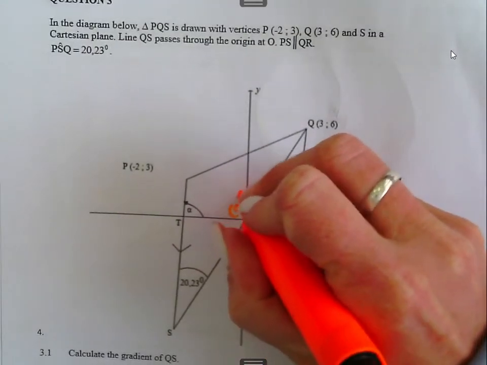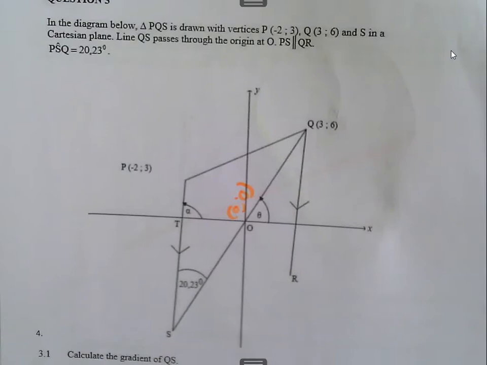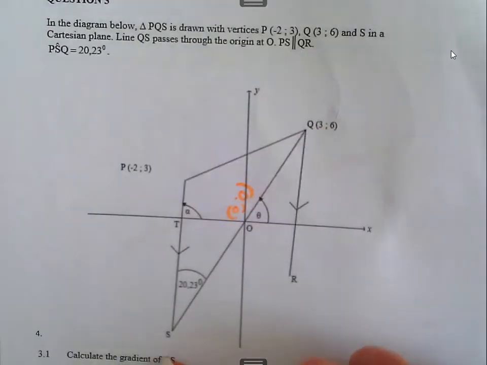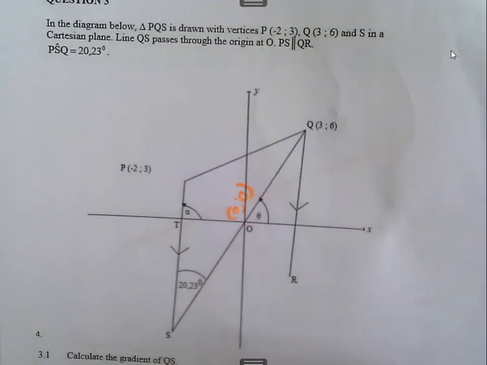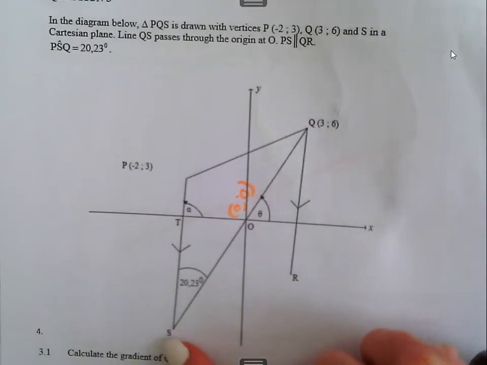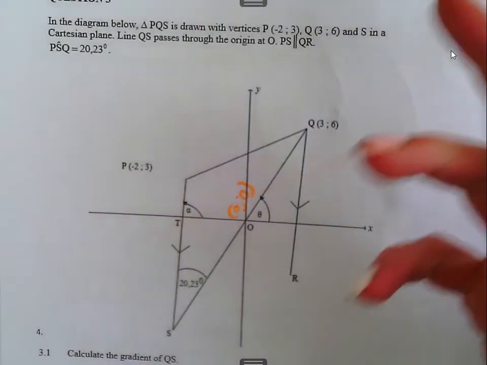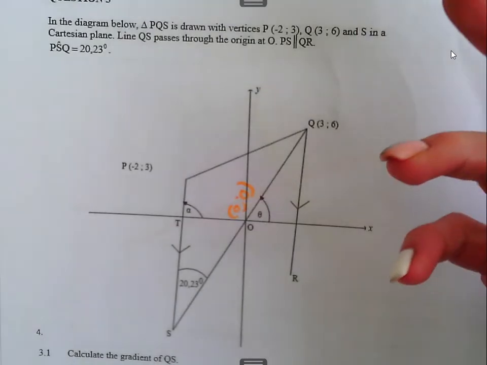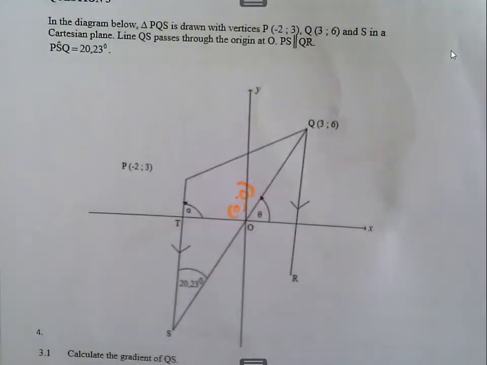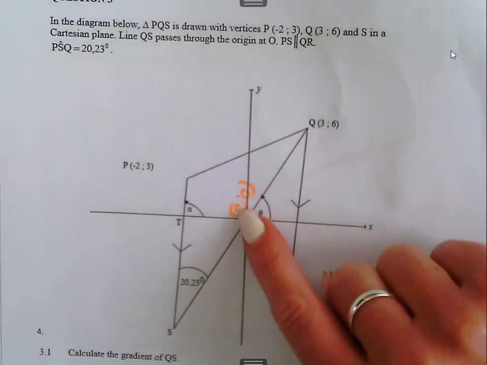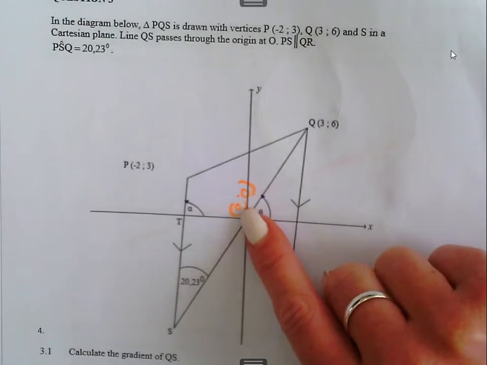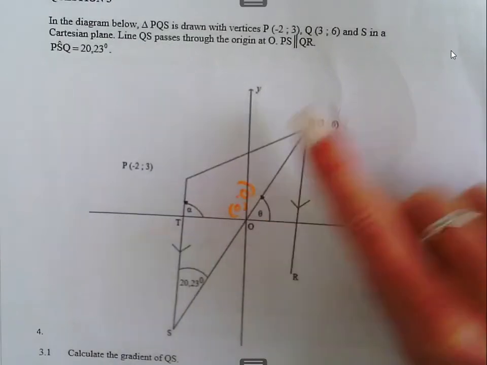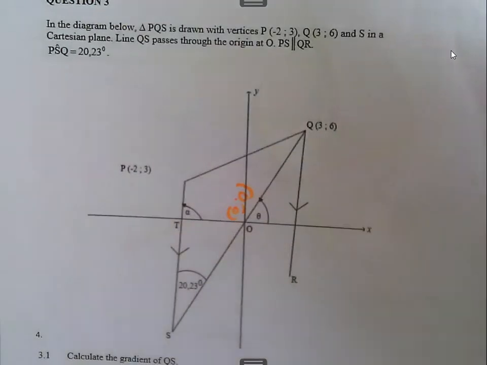That's the point 0 and 0. So if I want to calculate the gradient of QS, they are misleading you to call it QS. Because now you're looking for S, and you can't find the coordinates of S. So what you had to see was that it goes through the origin, and therefore you can calculate the gradient, because QOS, it's the same line.